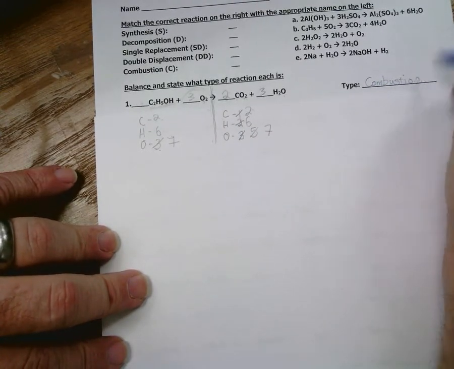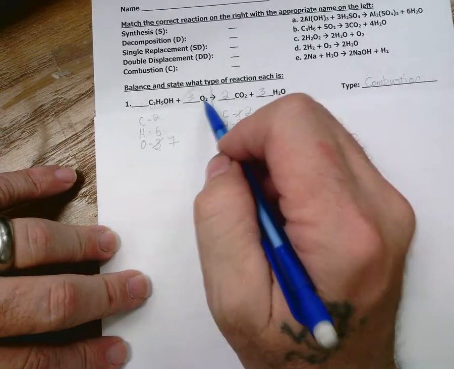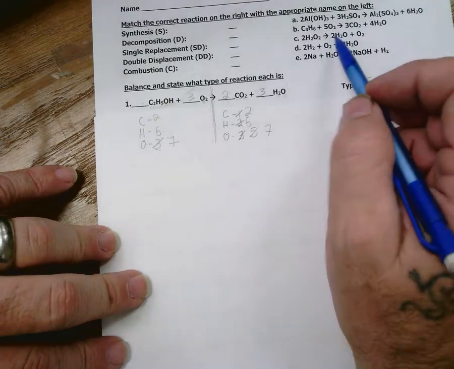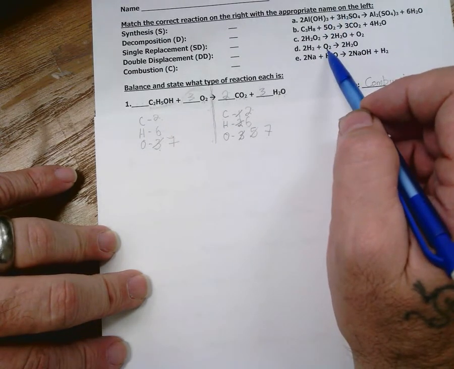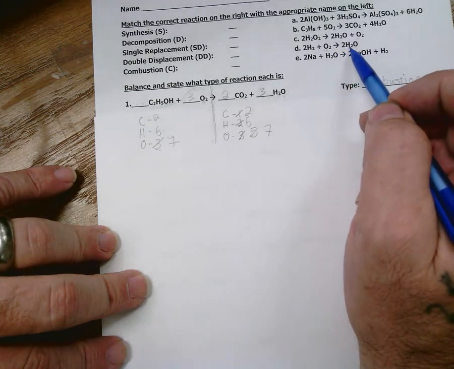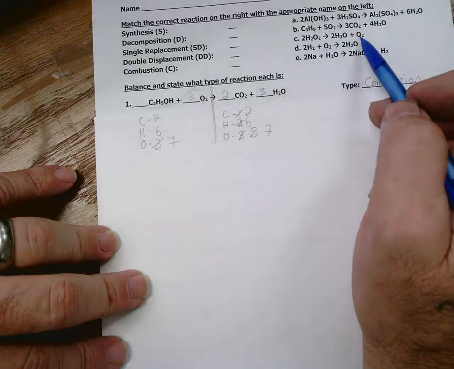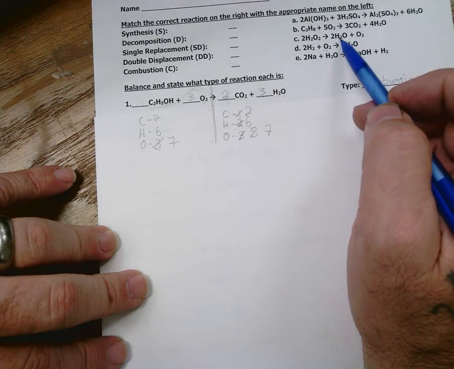We know that because O2, CO2, water. Anytime I see O2, CO2, water, it's combustion. It's not just O2, like here, this has O2 and water, but it doesn't have CO2. And this has O2 and water, but it doesn't have CO2.